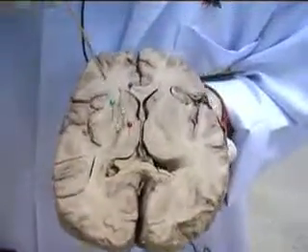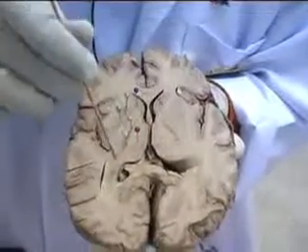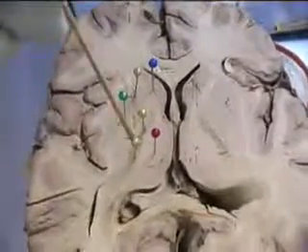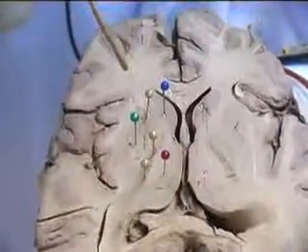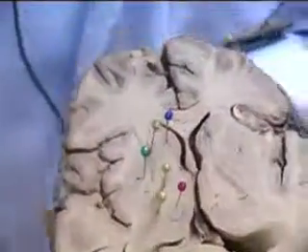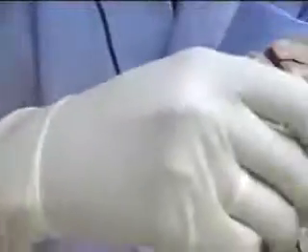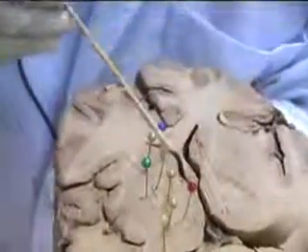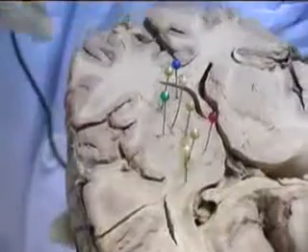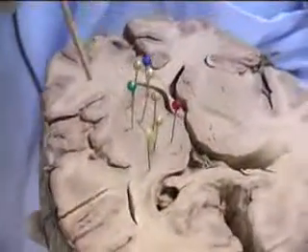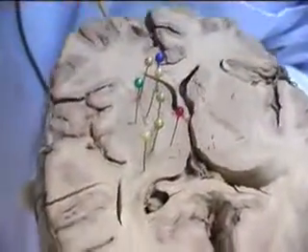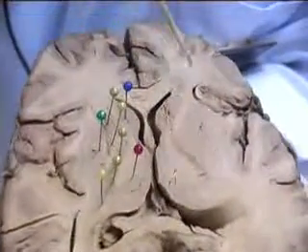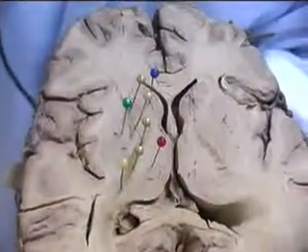Okay, so now you can see these yellow pins. It's a boomerang shape. So what is that? What are the yellow pins showing? It's a boomerang shaped structure. So what is it? It's the internal capsule. Okay, so the yellow pins following the boomerang shaped structure, that is actually the internal capsule.